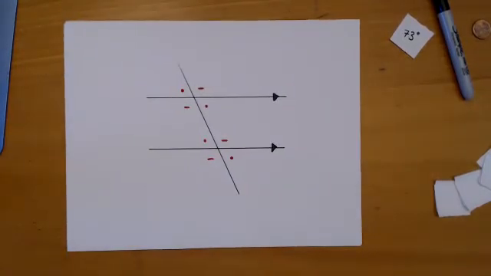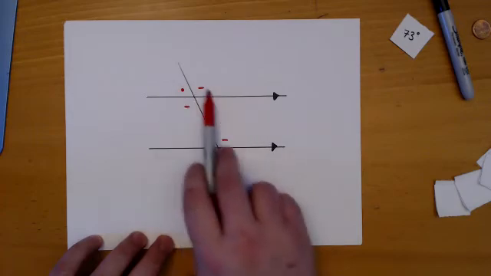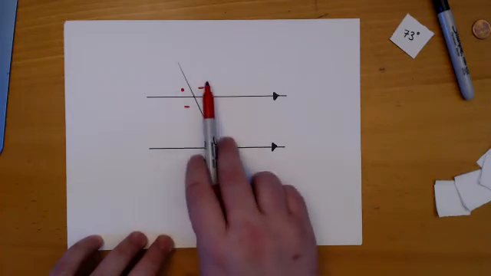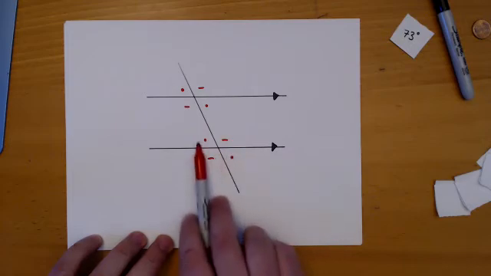Those are your choices. Copy this diagram down. So the way we do it, dot, dash, just go around the circle. Dot, dash, dot, dash, dot, dash, dot, dash. Go in a circle.